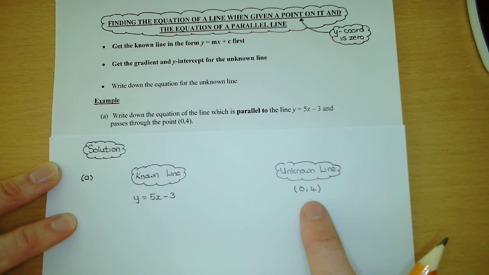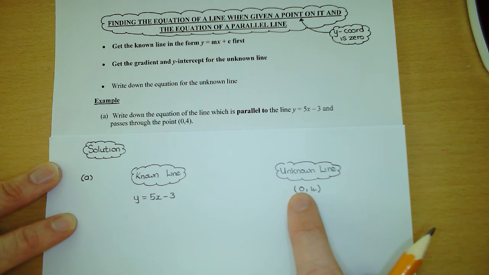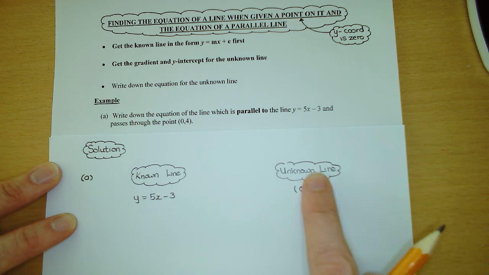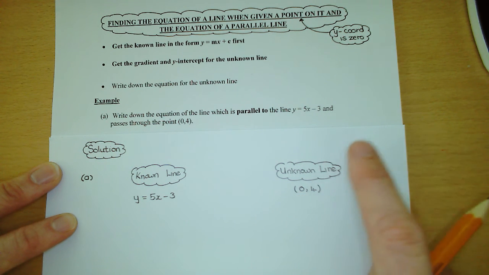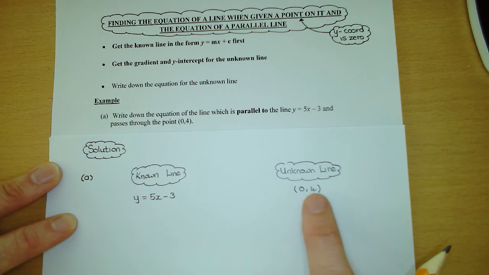y-intercept. Now, straight away, you know what the y-intercept is because you have a point here on the unknown line that has an x-coordinate of 0. If you were to plot this point, it would be on the y-axis because you go along the x-axis to 0 and then you go up 4. So this point is on the y-axis. So in other words, the line will cut the y-axis at this point.